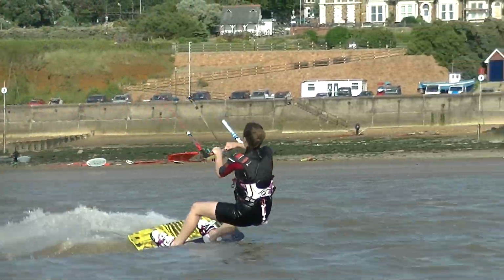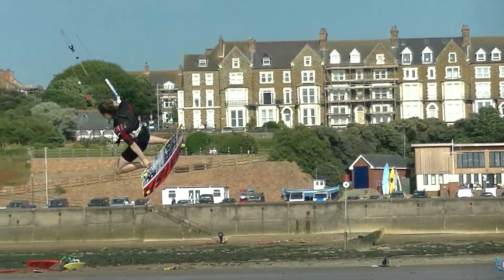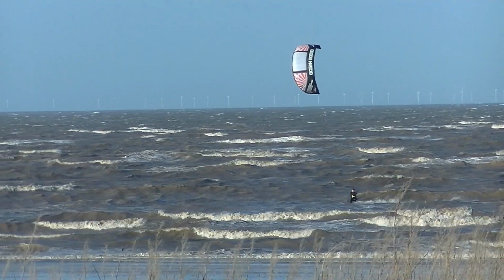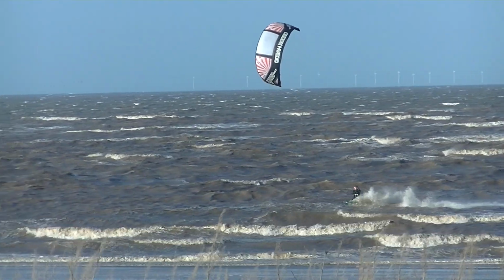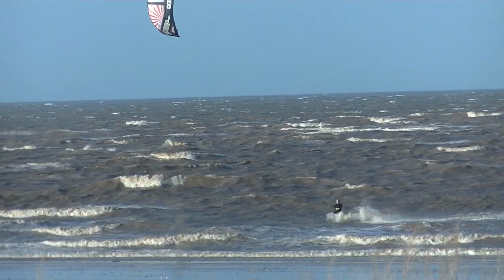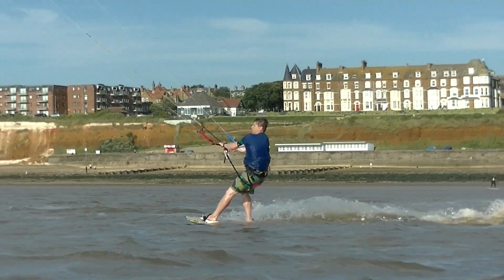Similarly, you might be looking forward to a nice shallow session at Hunstanton, with low tide predicted as a mere 0.5 metres. But in a strong westerly wind, you may find that the tide is held in place and doesn't go out anything like that shallow.